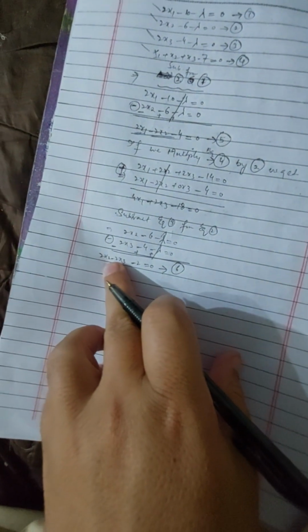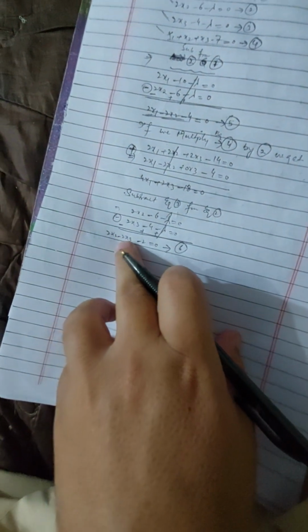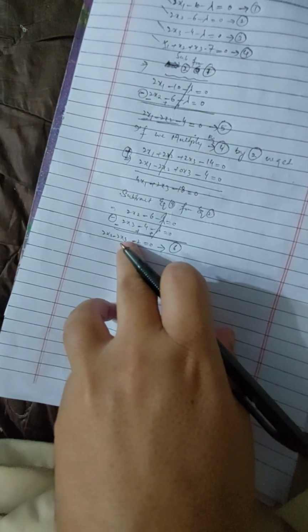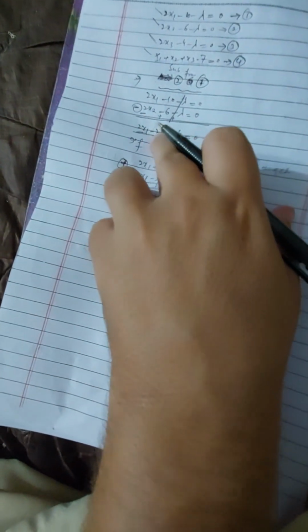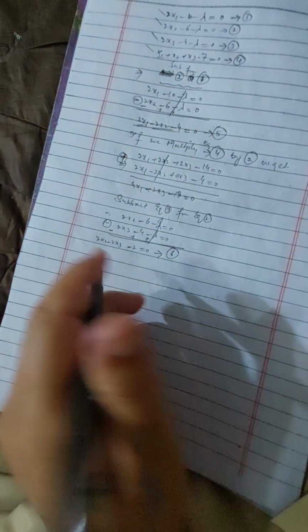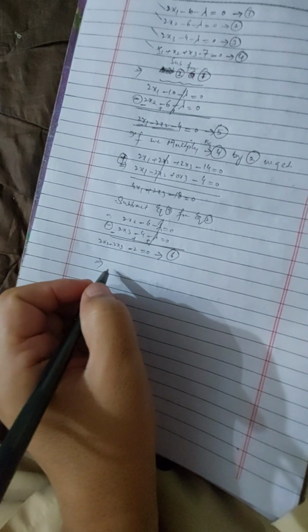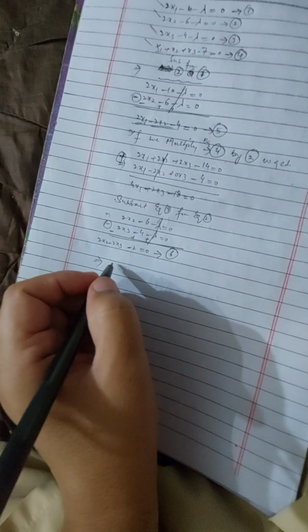Now we have 2x1 and 2x3. x2 and x3 are available here. x1 and x2 are available over here. So we can actually add them.